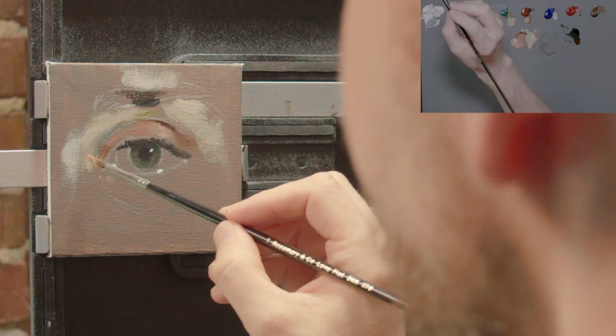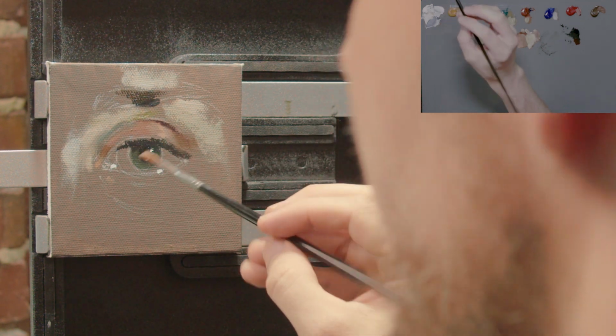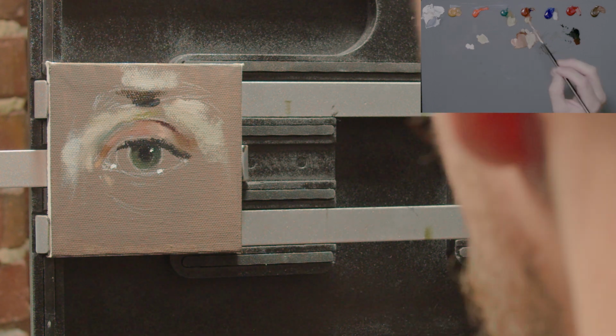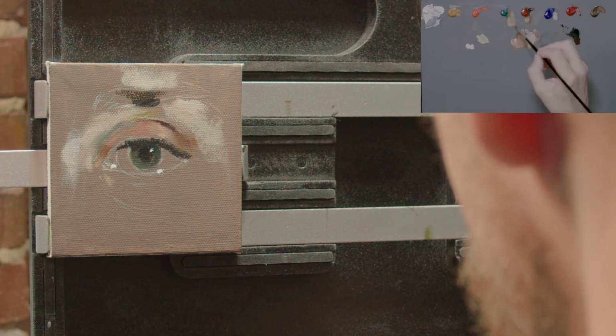So just know that it's a long road with skin tone, and the only way through that is to paint until you start to get it.